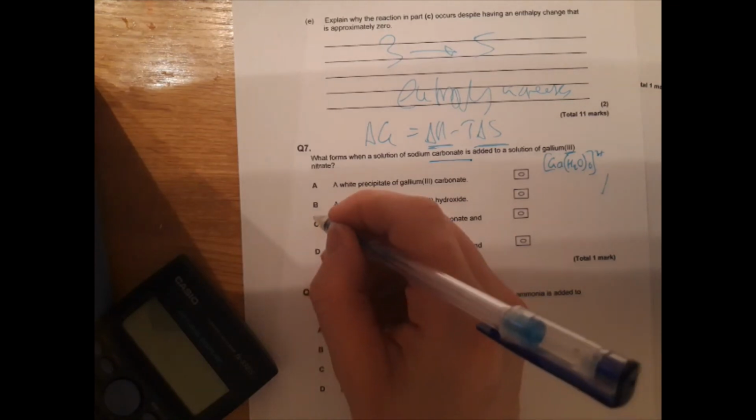I haven't done gallium 3, but it's a 3 plus ion, so I imagine it's going to act like the other 3 plus ions that we've done with carbonate. So I expect a fizz, because it's carbon dioxide. And I reckon I'm going to get a white precipitate of gallium hydroxide. That caused such a fuss in the real exam, because people were like, I didn't do gallium.